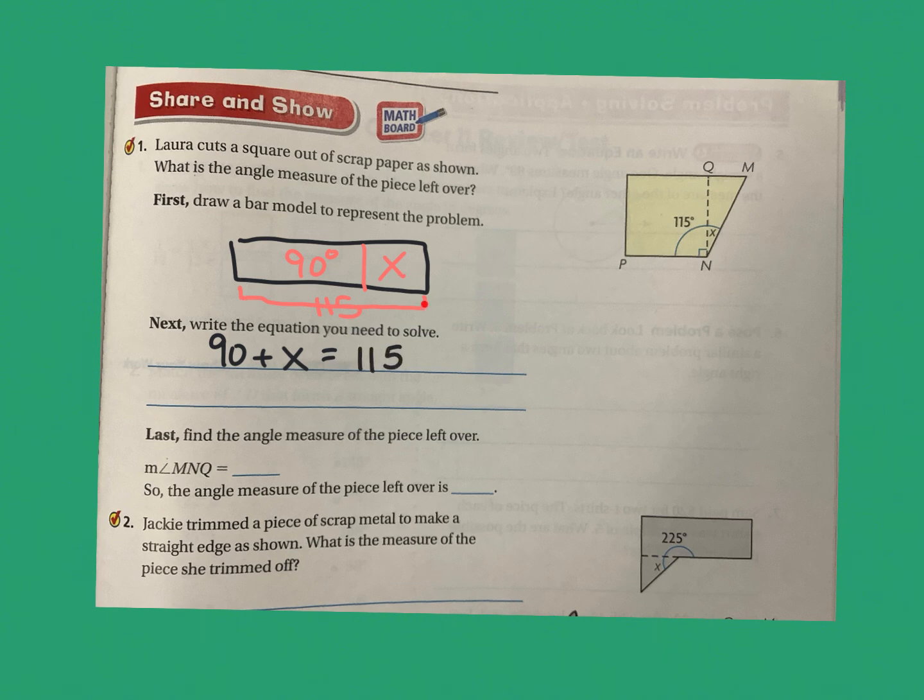Okay, so if I take that 115, the whole thing, and I cut off this 90 or subtract off this 90, what's left will be what that unknown number is. So I'm going to take the 115 and I'm going to subtract or cut away the 90 degrees here. And once I do that, that will give me what's left. My goal is what I'm trying to find, what's left. So 5 minus 0 is 5. 11 minus 9 is 2. So this must be a 25-degree angle. X equals 25 degrees.